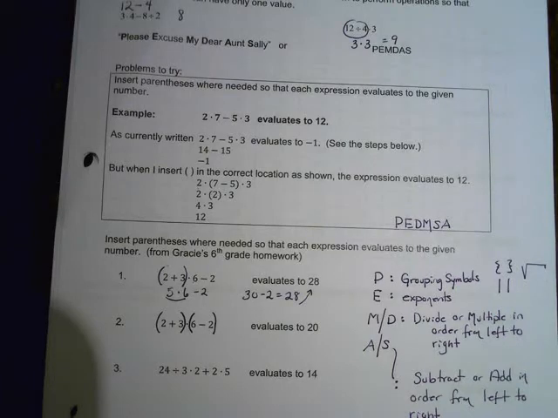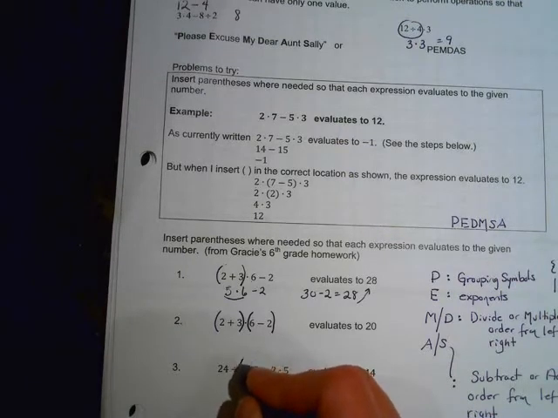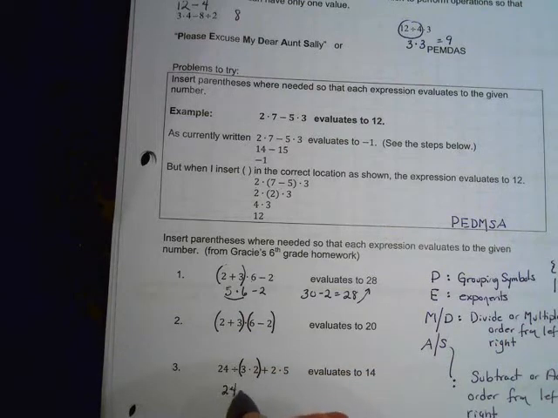Whoo, this one looks trickier. All right, let's see. 24 divided by 6 is 4. I think I see it. So if I put this here, this will be 24 divided by 6 plus 2 times 5. So we're going to divide here. So 24 divided by 6 is 4 plus 10. Oop. And that'll equal our 14.